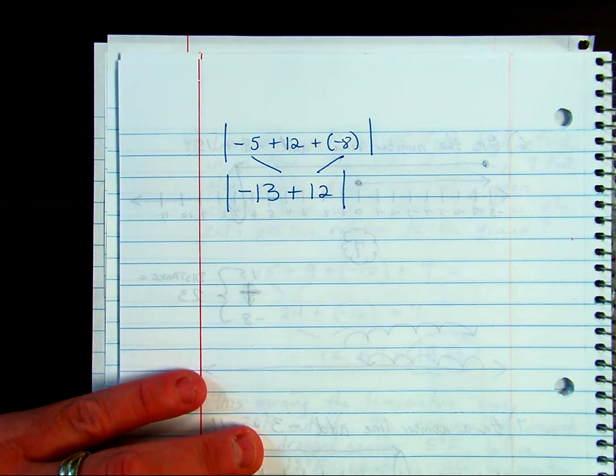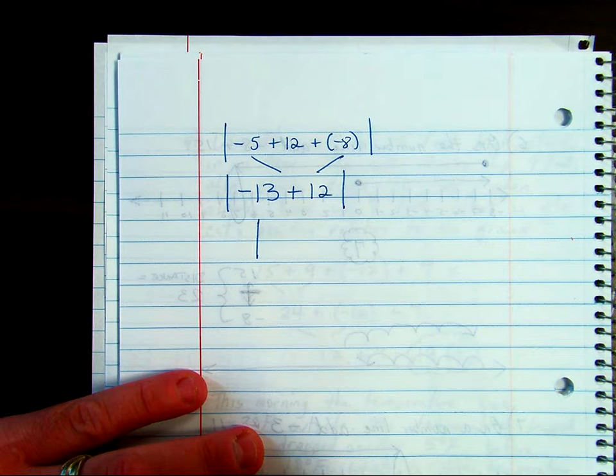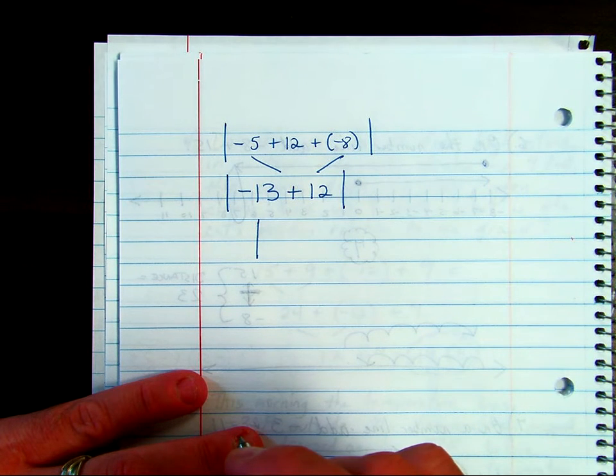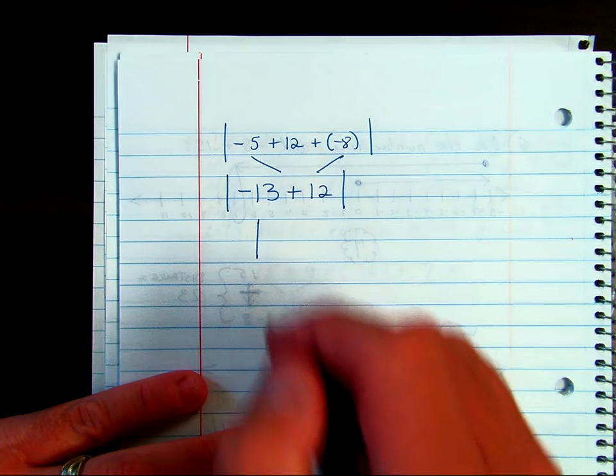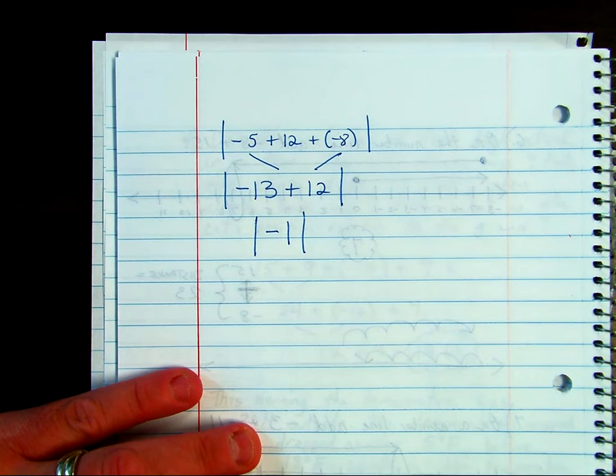And what's the solution to negative 13 plus 12, Caden? Definitely not 1. Alexis? It's negative 1. Now the absolute value of negative 1 is 1.